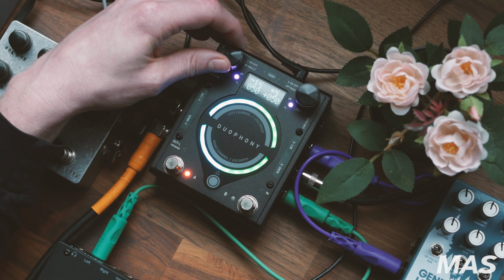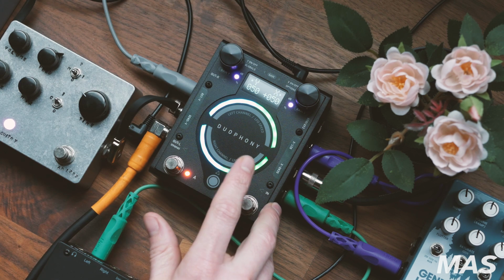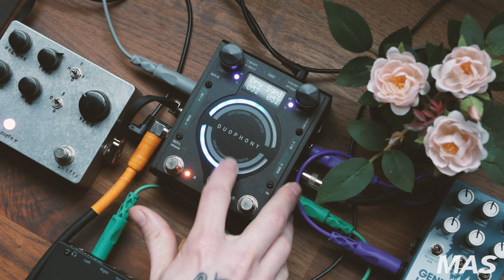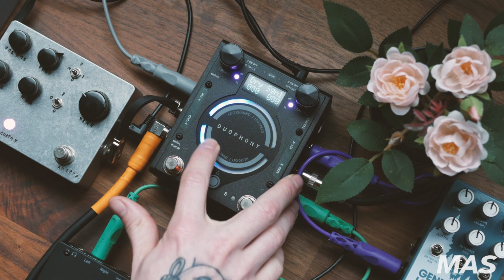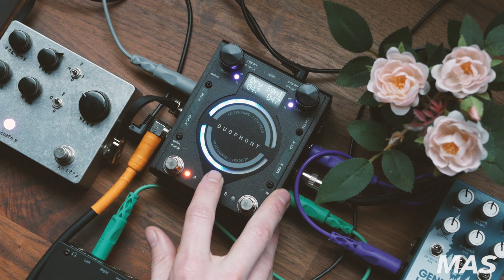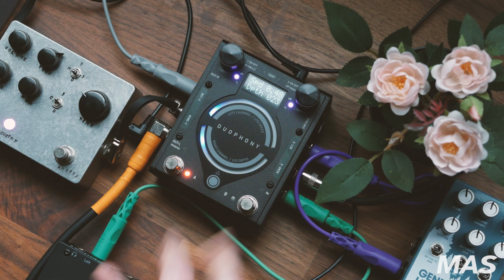Same for this channel here. You can control that. Then you have your secondary button here. Let's go into that real quick. This can set your dry signal. So you can do 100%, 0. Let's do about 50. Then the secondary click of this gives you your speed and depth, which is for the LFO.